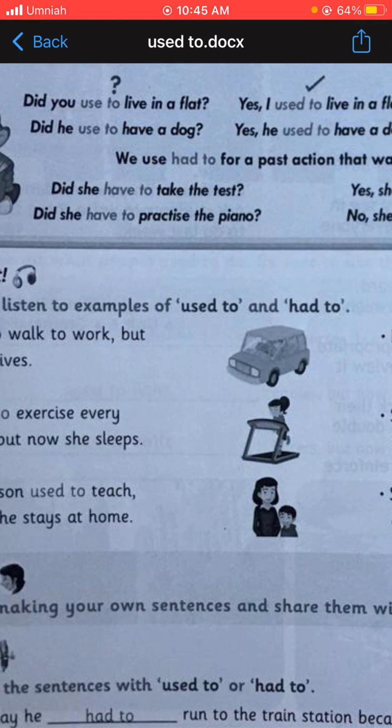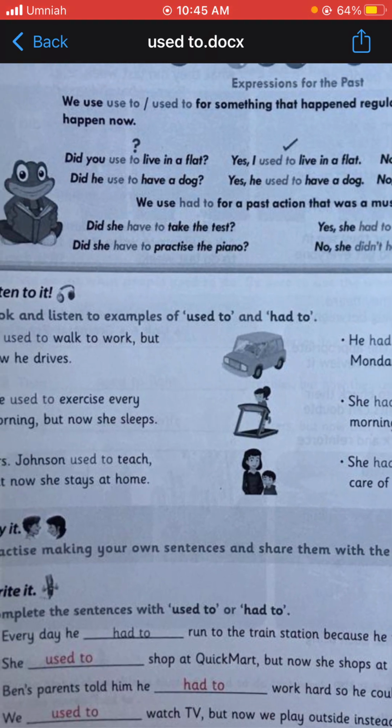If you want to answer, if the answer is yes, what should I answer? Raise your hand, please. Here we have a question: did you use to live in a flat? If the answer is yes, what is the answer?